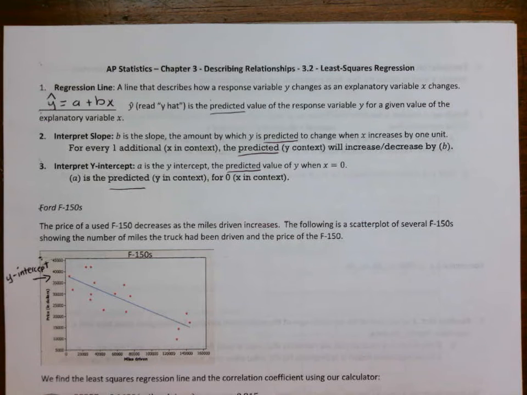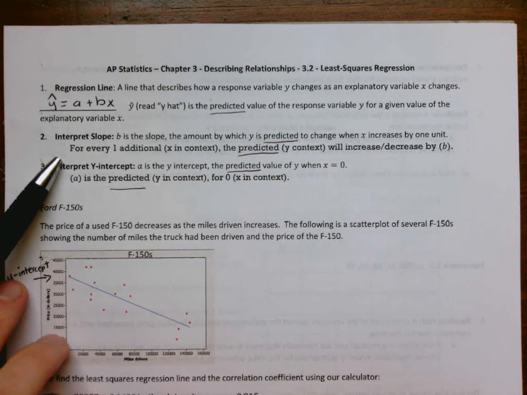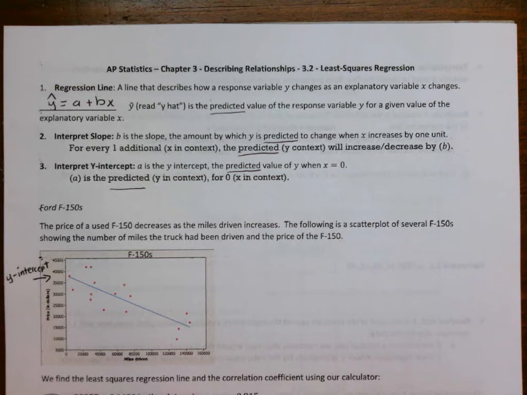So down below in a slightly different font, you will see that I have provided you with a sentence structure. This is a sentence structure that I recommend that you use whenever you are asked to interpret. So you can modify it a little bit, you don't have to say exactly this, but this is the general format that you need to include. So for every 1 increase in x, as we move along that x-axis from left to right, as x increases by 1 unit, y is predicted to increase or decrease. So if the slope is positive, that would increase our y value, or whatever that context is, by that much, or decrease if our slope is negative.